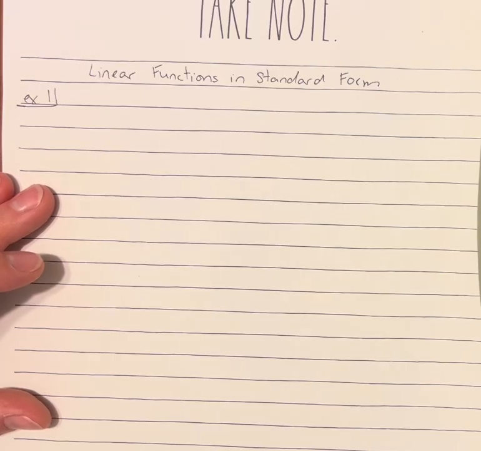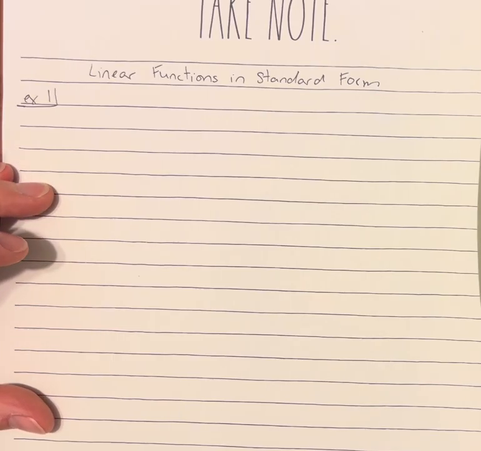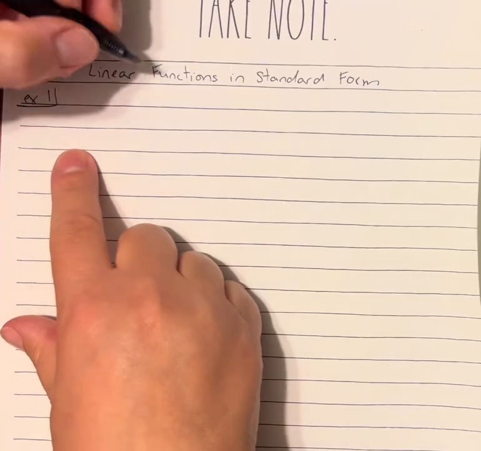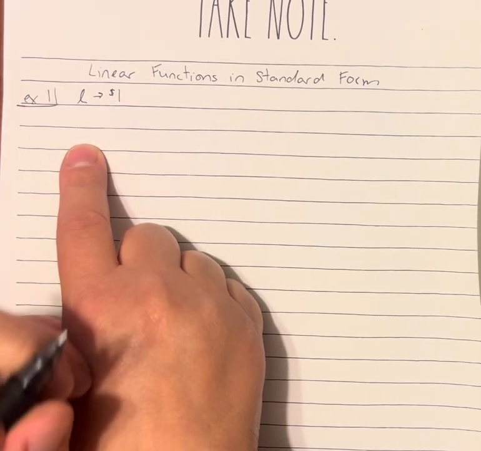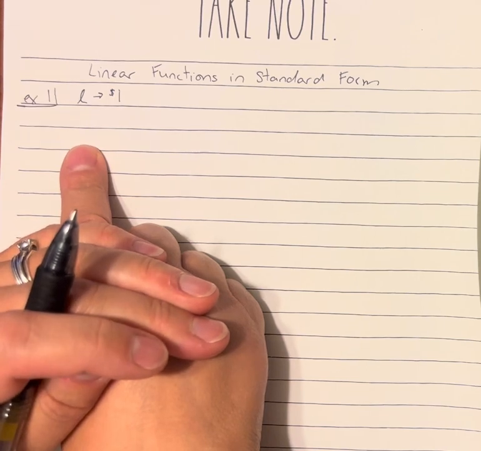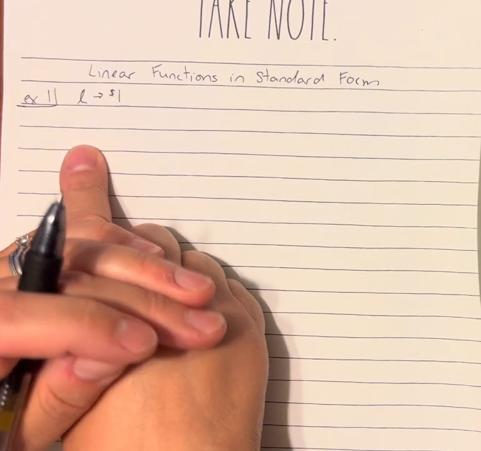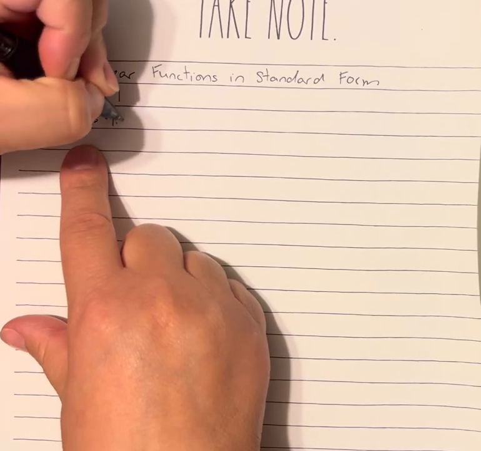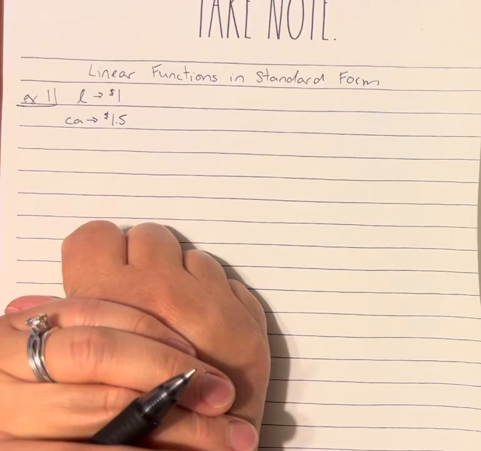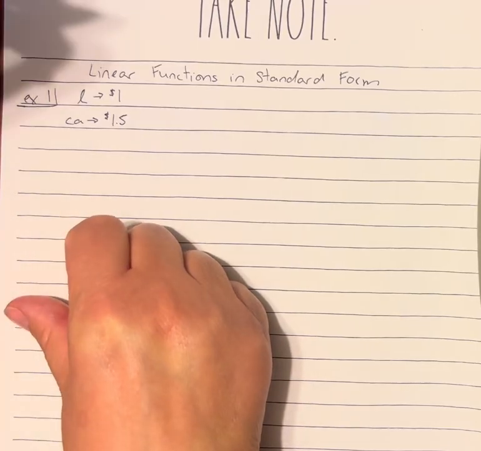So the first one is about Gary. He's gonna make punch to serve at a party. It calls for mixing lemon lime soda and cranberry apple juice in no particular ratio. He can buy lemon lime soda for $1 per liter. So we'll use L for lemon, and that's $1 per liter. And he can buy cranberry apple juice for $1.50 per liter. All right, he wants to spend exactly $9.